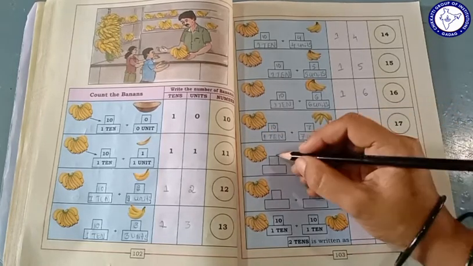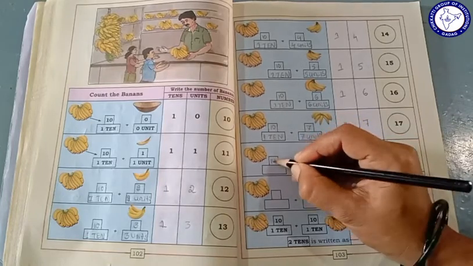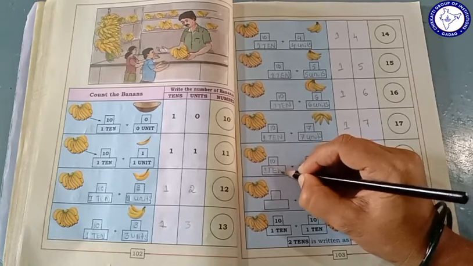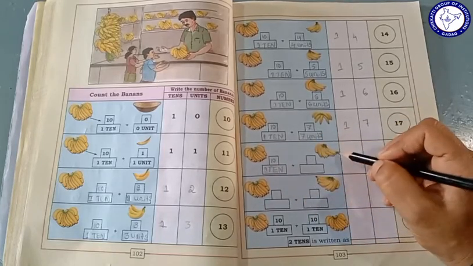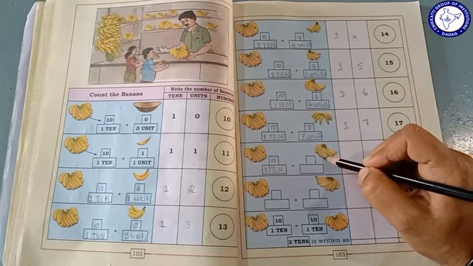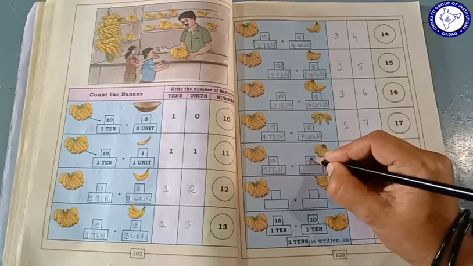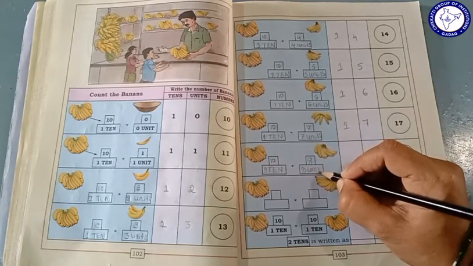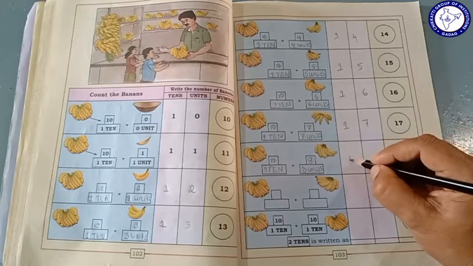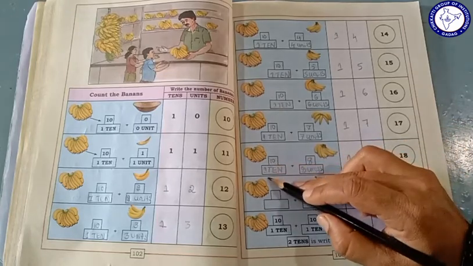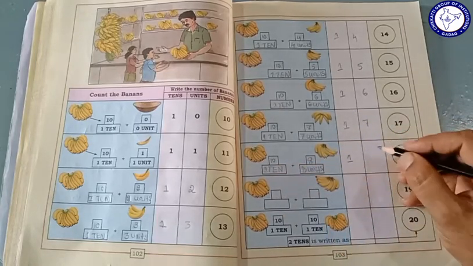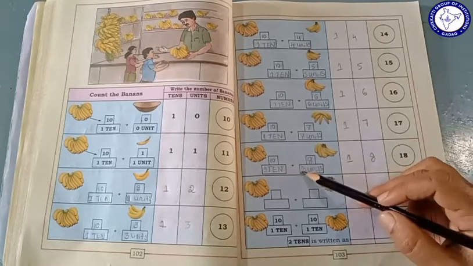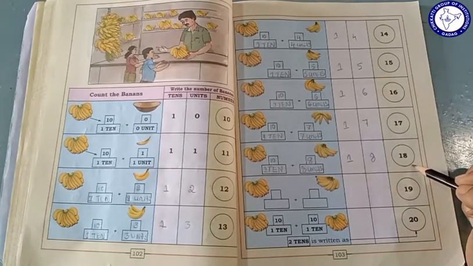Okay. Next one, here 10 bananas. So 10 bananas we can write as 1 ten. Yes. So here 1, 2, 3, 4, 5, 6, 7, 8. There are 8 bananas we can consider as 8 units. Yes. Okay. So 1 ten. How many tens are there? Only 1 ten is there, no? 1 ten plus how many units are there here? There are 8 units. Total number of bananas are 10 plus 8 is equal to 18 bananas.